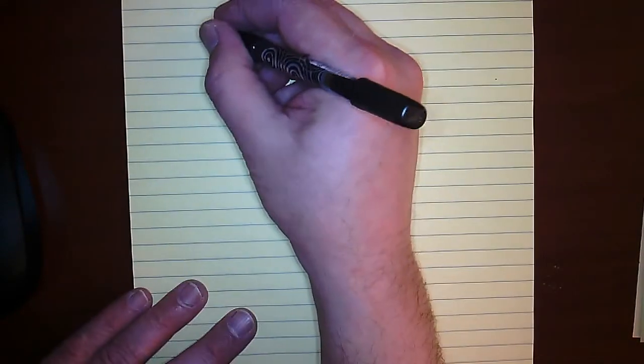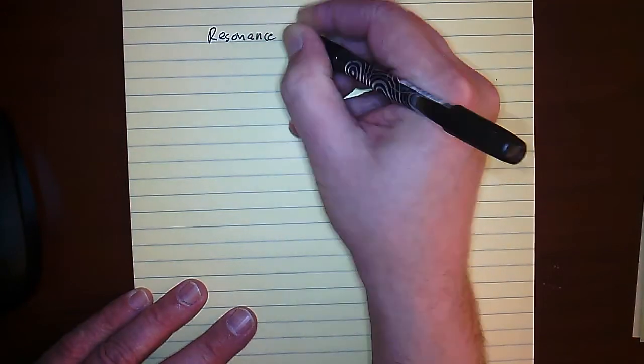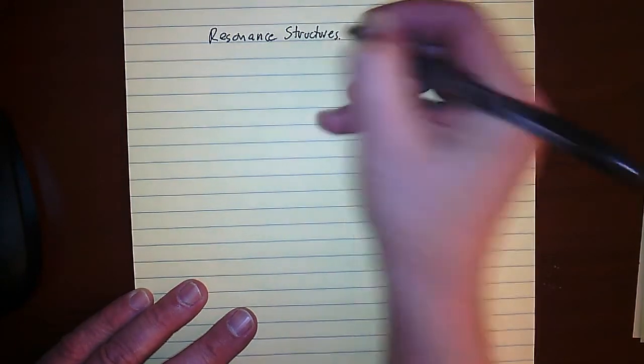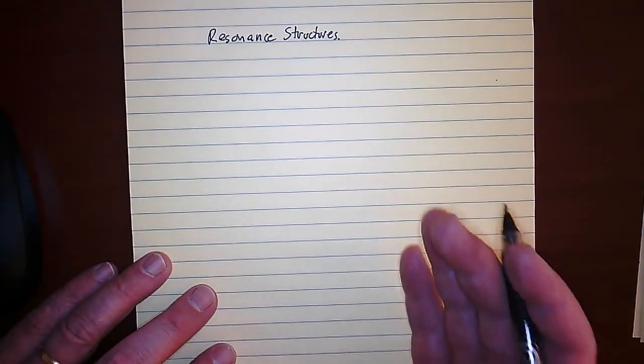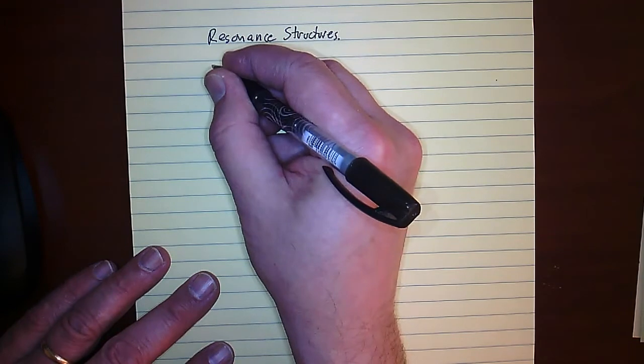Today I want to talk about resonance structures. Resonance structures look like they're about the location of double bonds, but they're really, in some ways, about the imperfections of Lewis dot structures. If we have a molecule with a double bond, and here my example is going to be SO2.